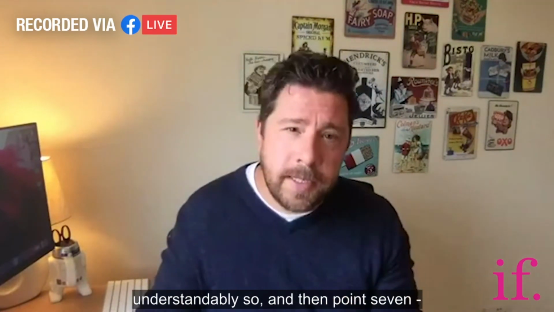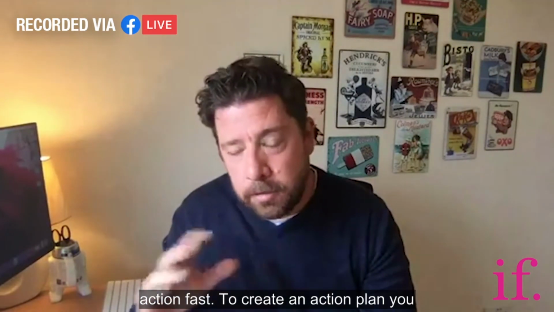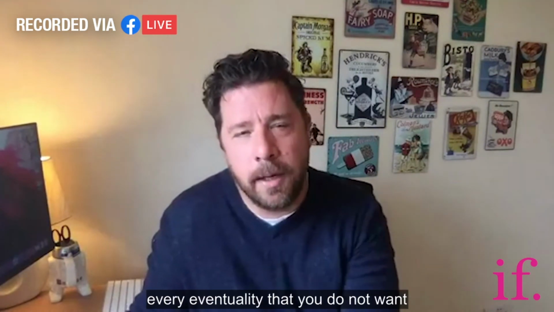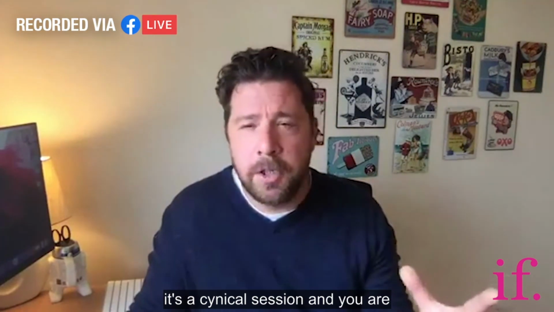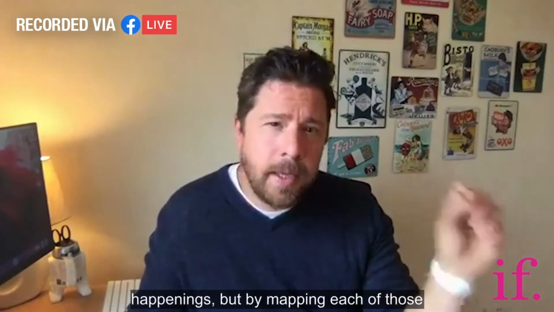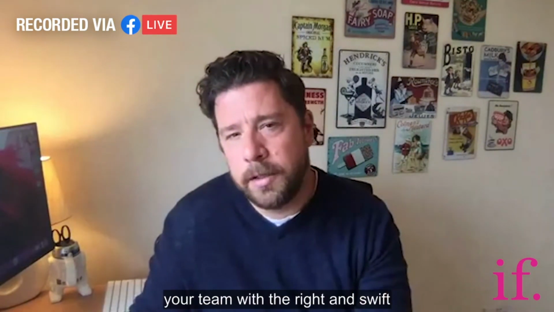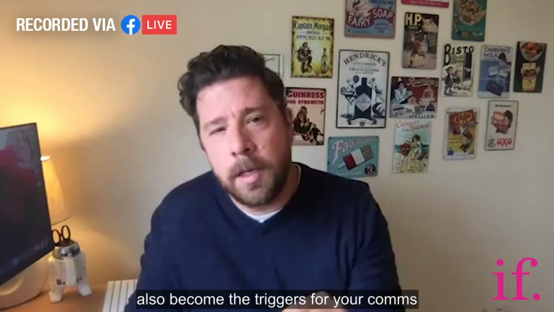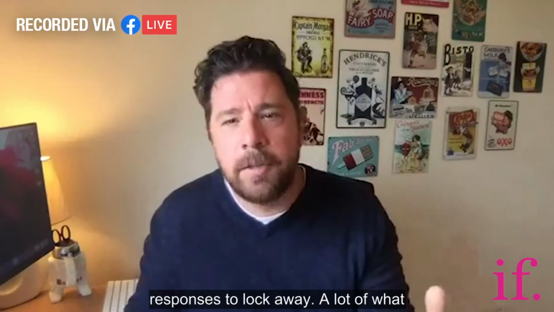And then point 7, take action fast. To create an action plan, you will need to get into a room and outline every eventuality that you do not want to happen. Fair warning, it's a cynical session and you're looking at a lot of negative happenings. But by mapping each of those 7 steps discussed, you'll be fueling your team with the right and swift action to take. The outcomes brainstormed also become the triggers for your comms teams to start drafting messages and responses to lock away.